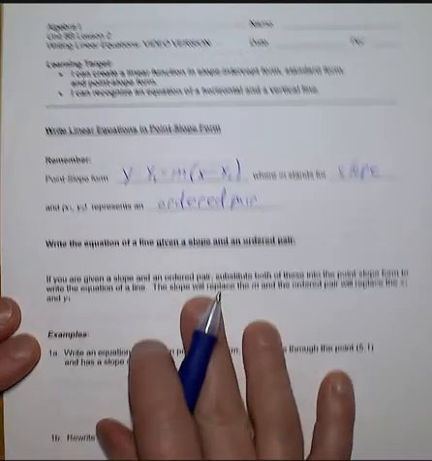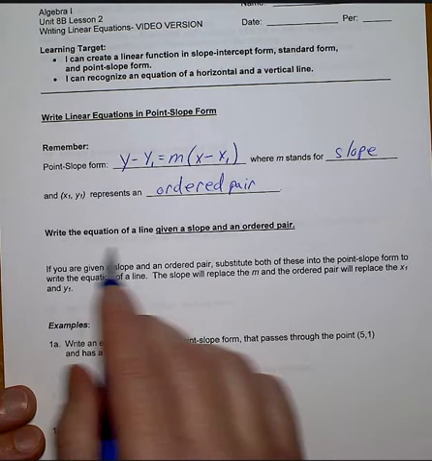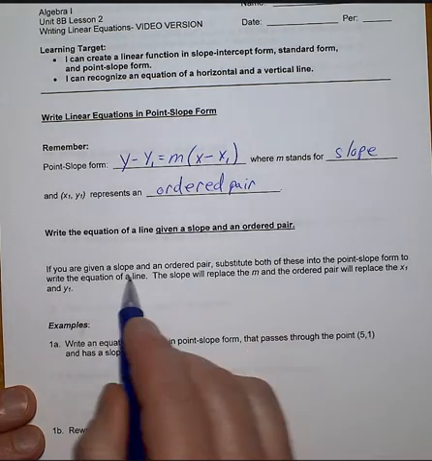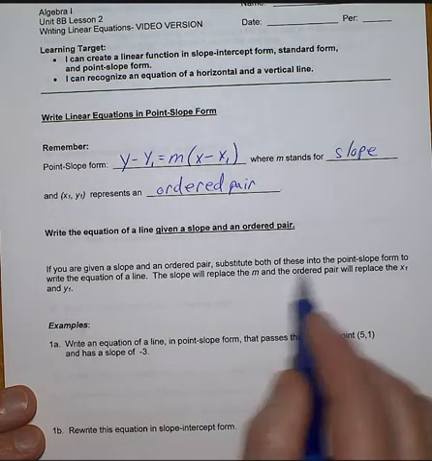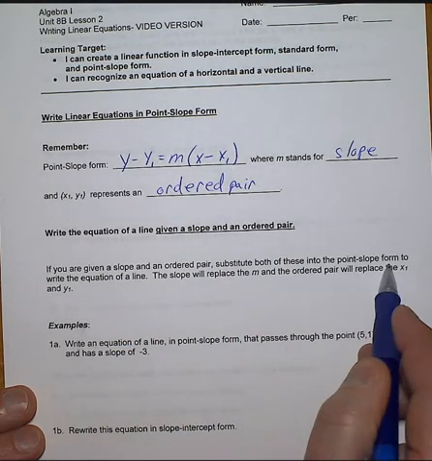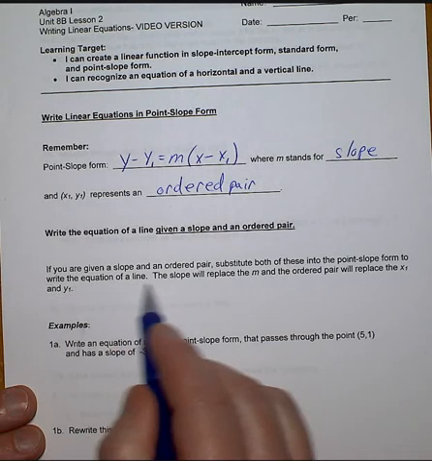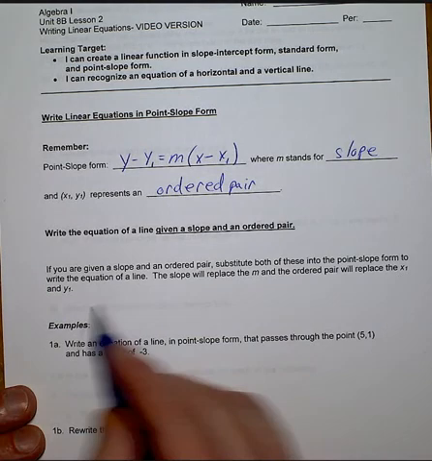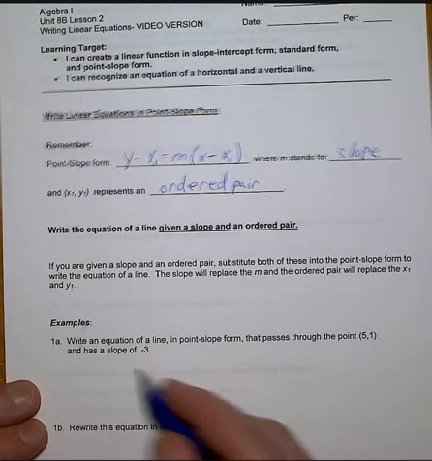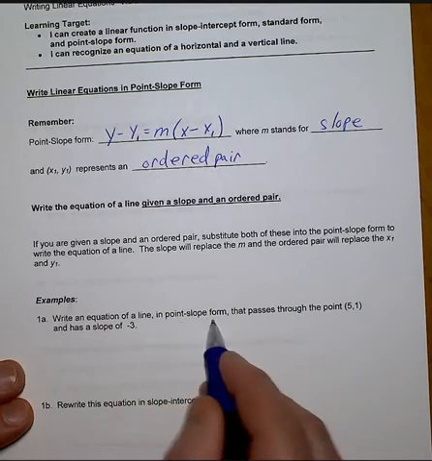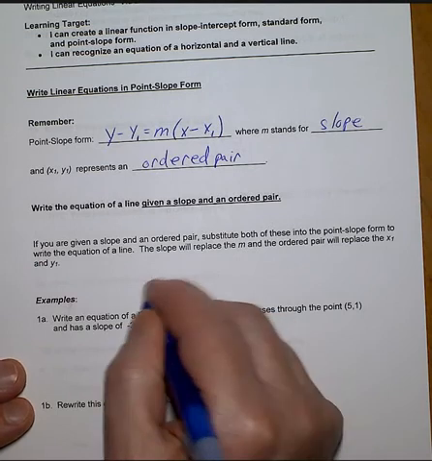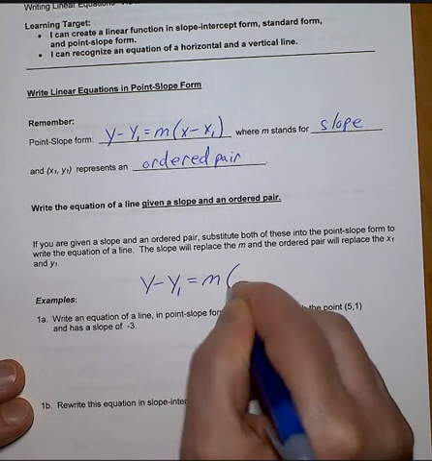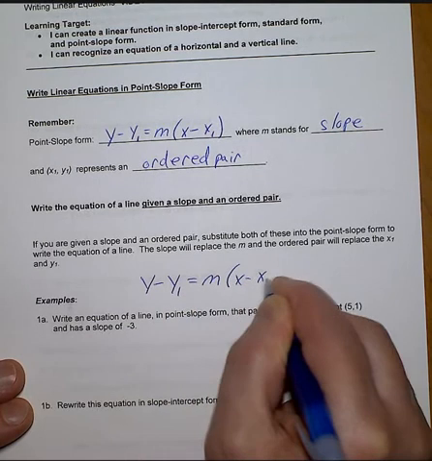So let's try one. Write the equation of a line given the slope and an ordered pair. So if you're given the slope and an ordered pair, substitute both of these into point-slope form. To write the equation of a line, the slope will replace the m and the ordered pair will replace the x1, y1. Okay? So write the equation of a line in point-slope form. What is point-slope form? I'm going to write it down again. y minus y1 equals m times the quantity x minus x1.